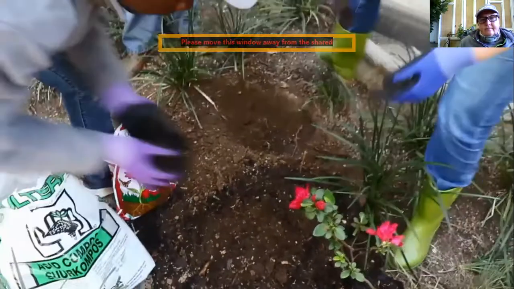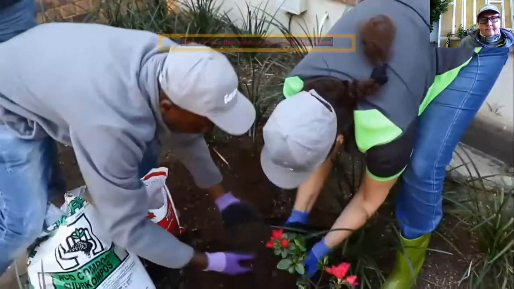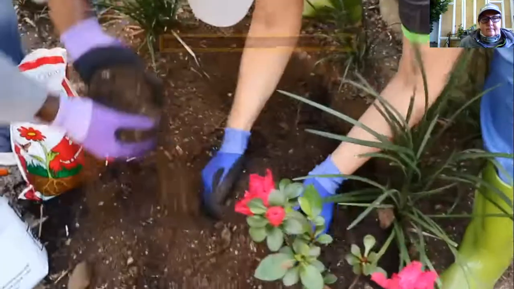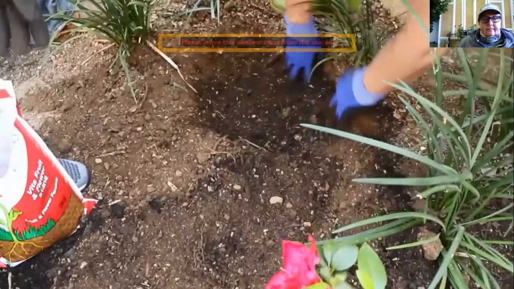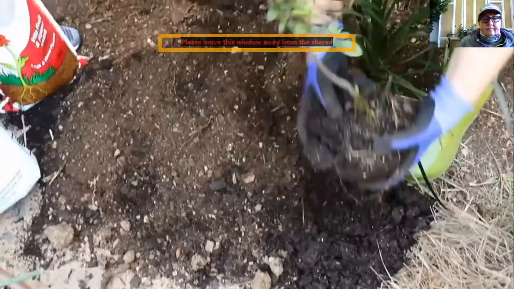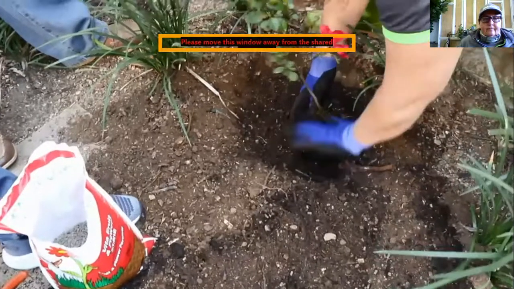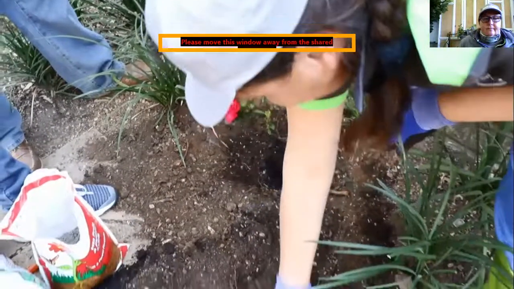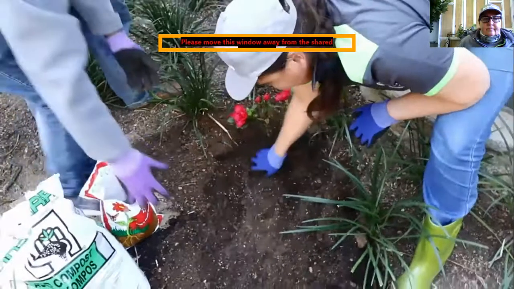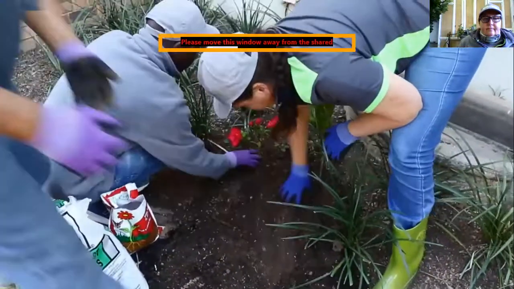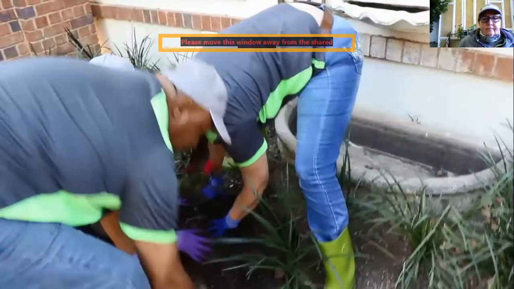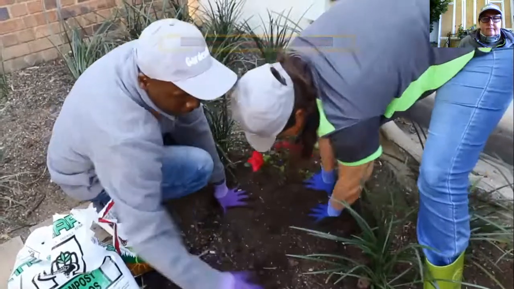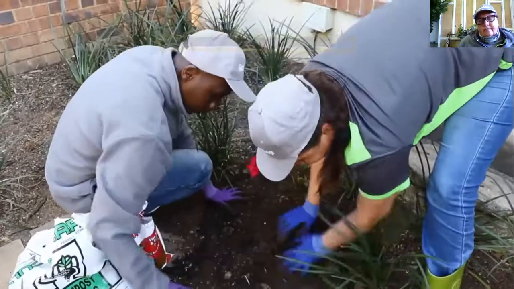Right. So now we're going to take some of this mixed soil, and we're going to put it into the hole here. A little bit more. Right here. And we've got our plant. And you can see the level of the plant is the same level as the soil. And now we're just going to fill up our hole here with some of our soil mixture. We're going to tighten it nicely. Right.